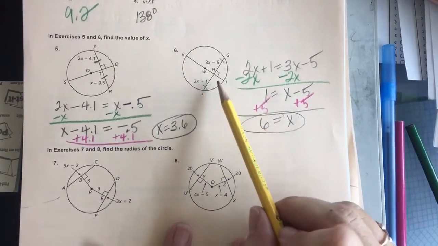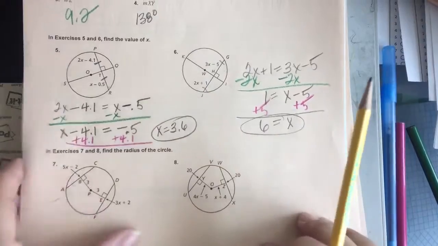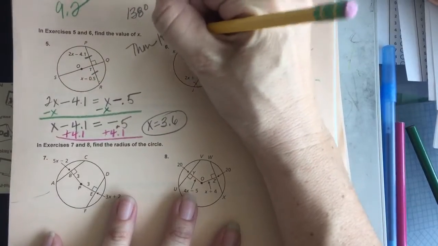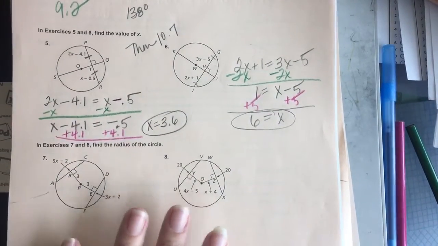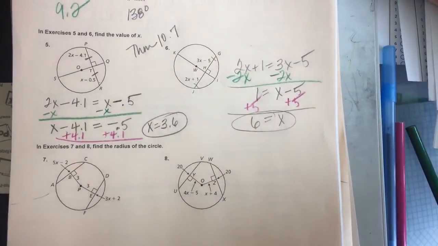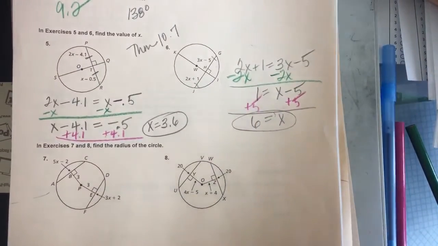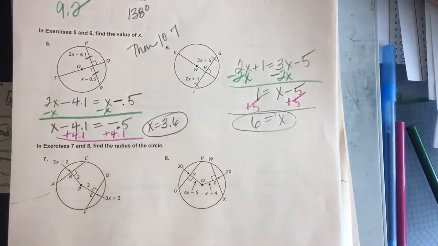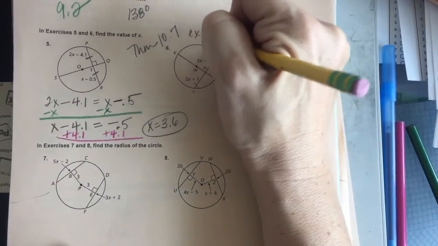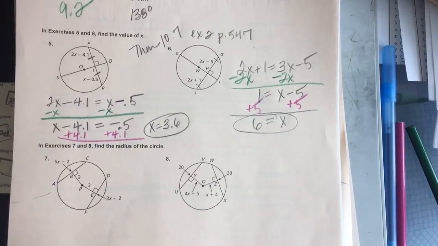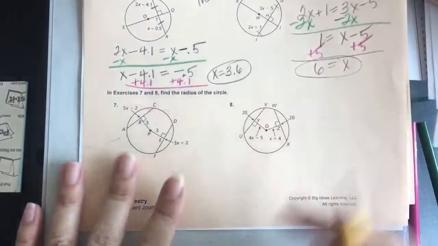And again, this is based on the theorem, which one was it? Theorem 10.7 from the previous page, that I could set those chords equal to each other. Theorem 10.7. This would follow along with example 2 in your book from page 547. Example 2, page 547.